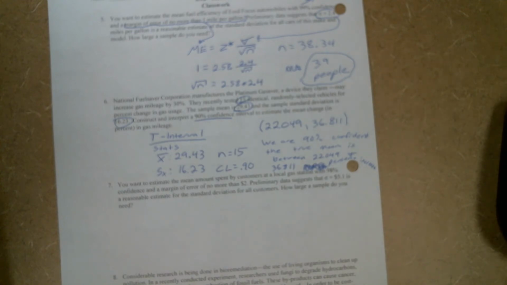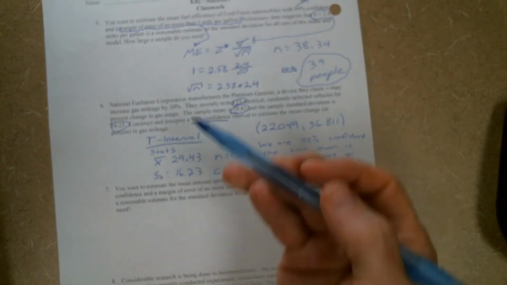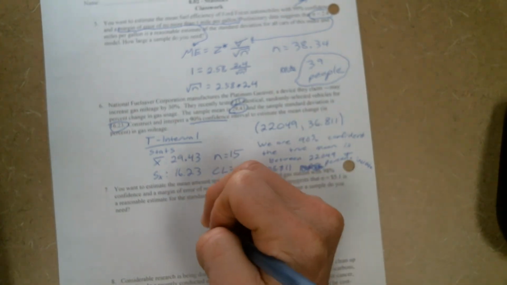All right, you want to estimate the mean amount spent by customers at a local gas station with 98% confidence and a margin of error of no more than $2. Preliminary data suggests the standard deviation is 5.1. How large of a sample do you need? So again, it's just another one of these problems right up here.